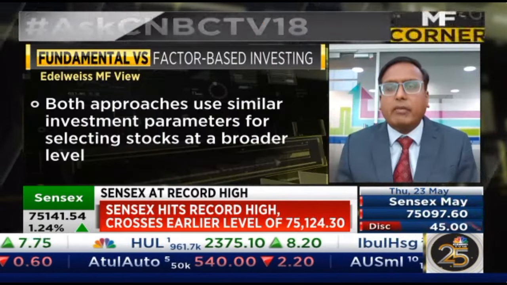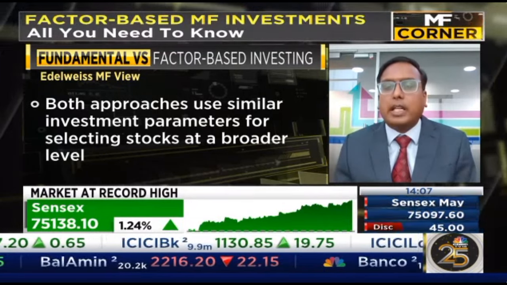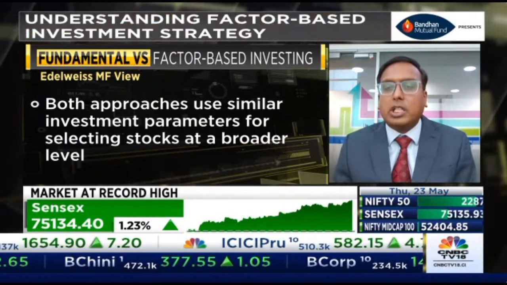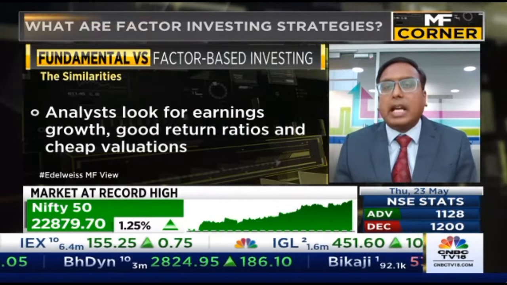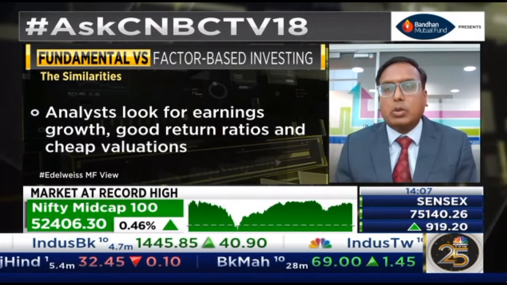What is different in fundamental investing is people look at the depth of analysis of management, how much management is able to deliver or not. Can they make a judgmental call on management? They also look at the products, in terms of the longevity of the product which the company is building out. As compared to that, factor-based investing quantifies some of these growth parameters which management is talking about.